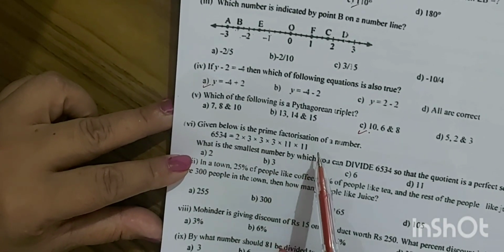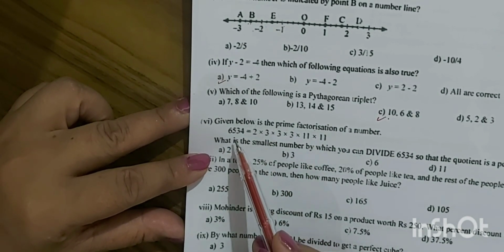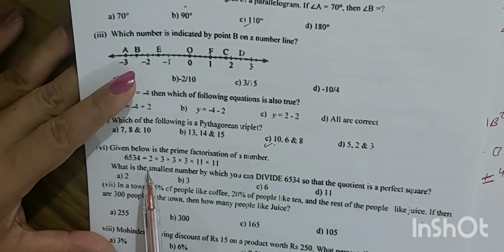Given below is the prime factorization of a number. There is a number and these are prime factors of this number. What is the smallest number by which you can divide 6534 so that the quotient is a perfect square? Okay, so these are the factors.